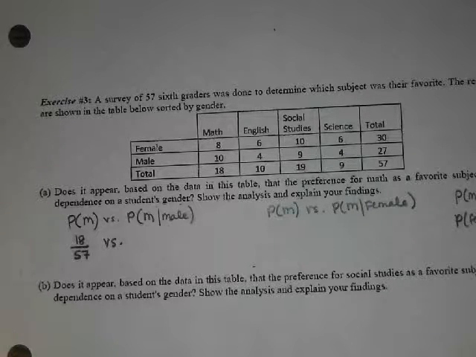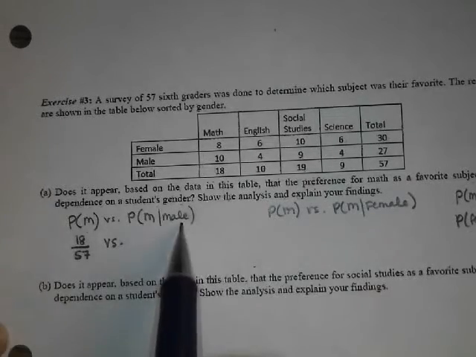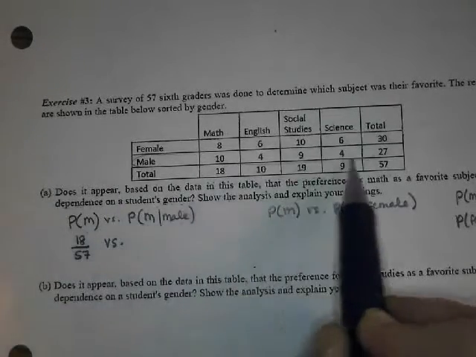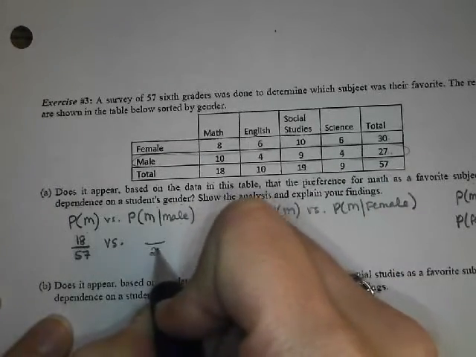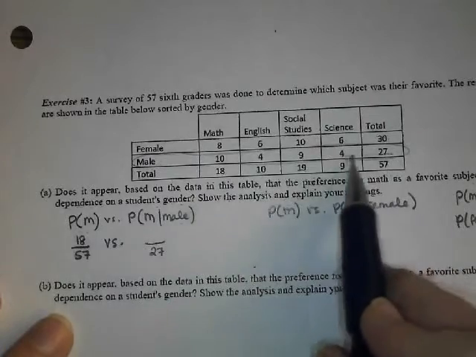Now we're going to look at our conditional probability. What is the probability of liking math given that you have to be a male? 10 out of 27, because we're restricting our population to males. So we're just looking at these 27. Out of those 27, how many like math? 10.